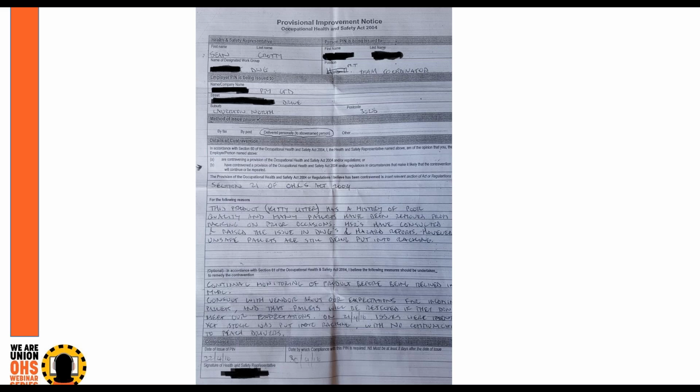Again, same pieces of information: your name, your DWG, the duty holder. We've got a nice tick here to show that you have consulted with the duty holder who it's been served to. What I like about this one is that it already shows you it's in accordance with Section 60, which is your ability to issue the PIN. It shows you what contravention you're referring to, and you can, of course, give your opinion. And in accordance with Section 61, you can choose to offer your opinion on how it should be remedied.